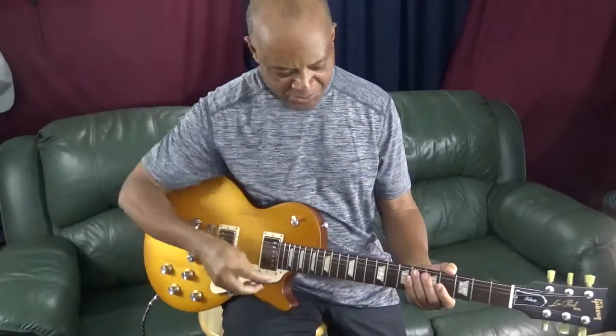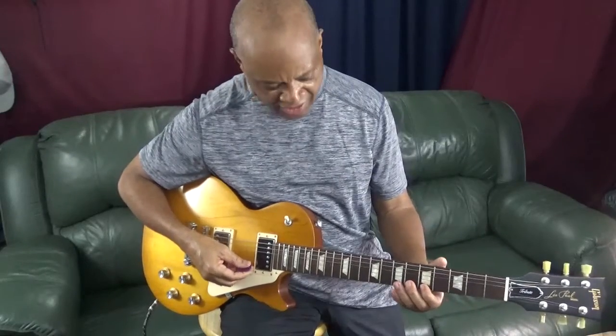We played position of 6 yesterday. Today we slide up from the note A in the position of 6.